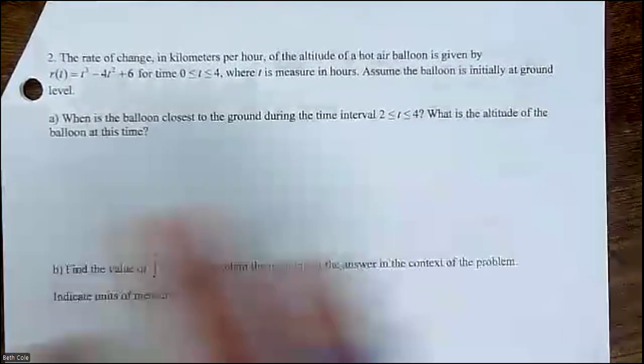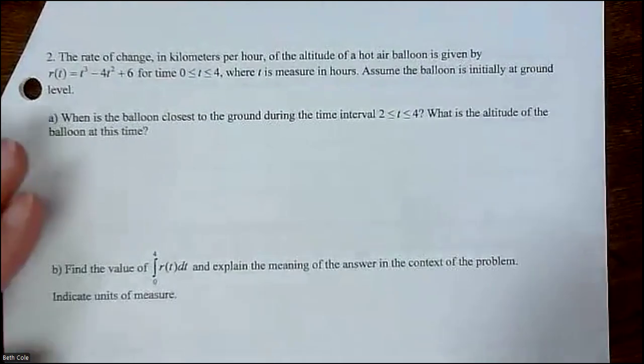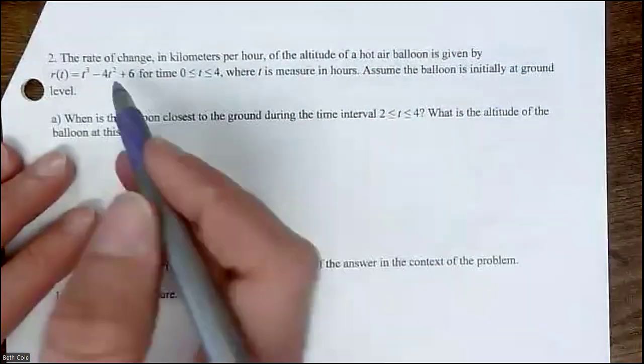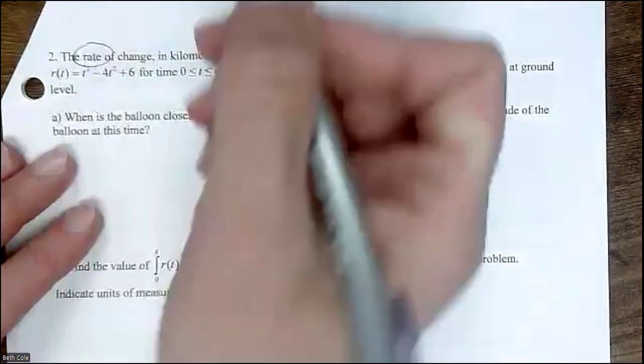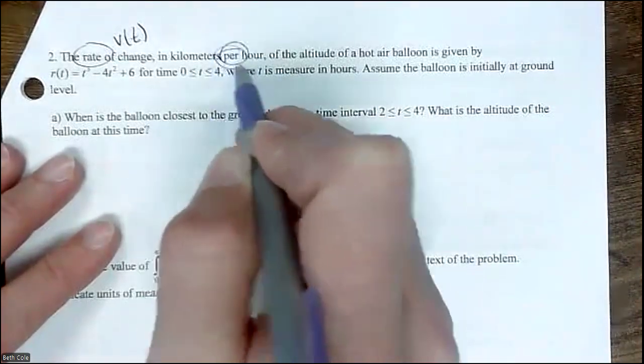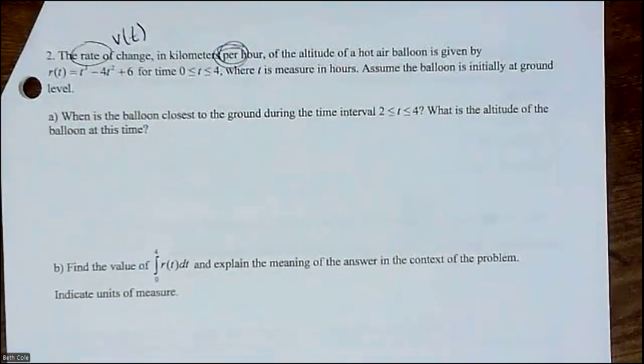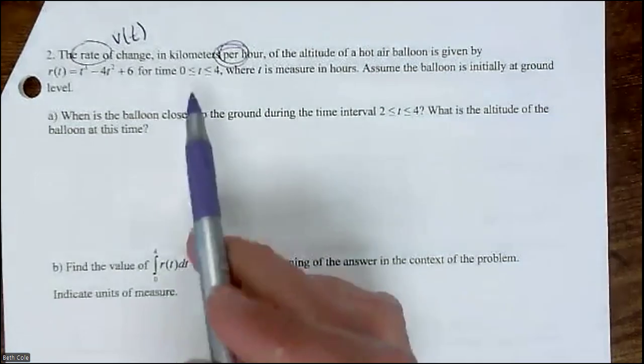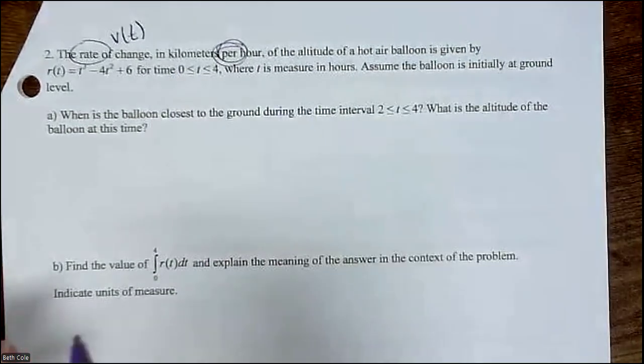All right. What were we given in this one? Rate. That means velocity. In kilometers per hour. Do you see how there's a per? It's something per something else. Most of the time they give you the velocity. They're going to give you the derivative because that's the thing that you need. Okay. Our interval is from 0 to 4. Time is measured in hours.